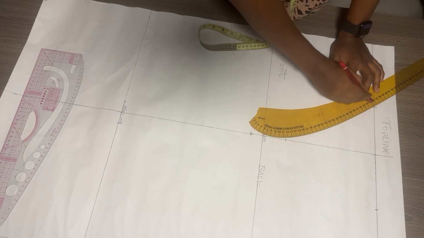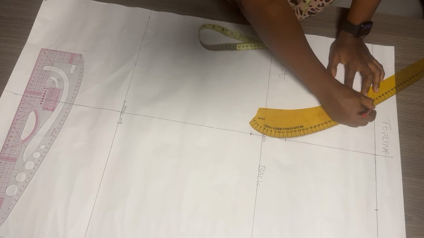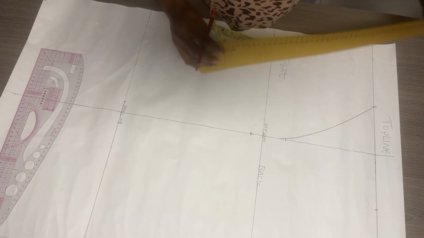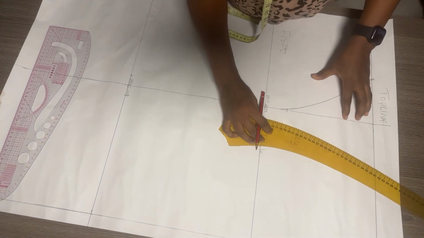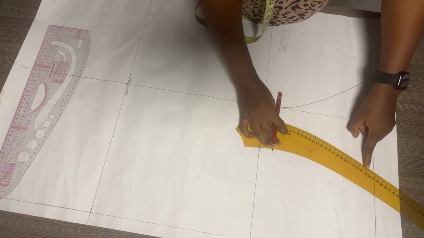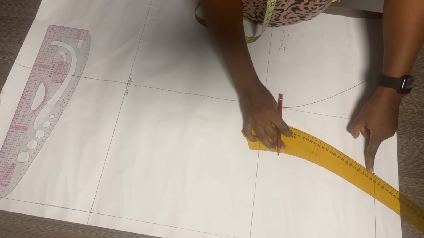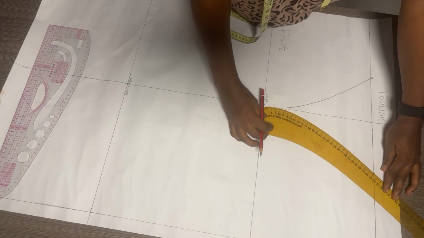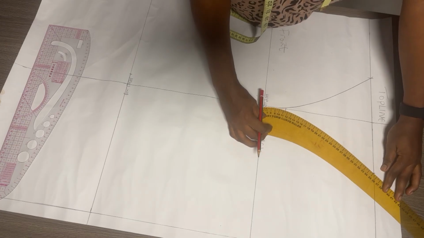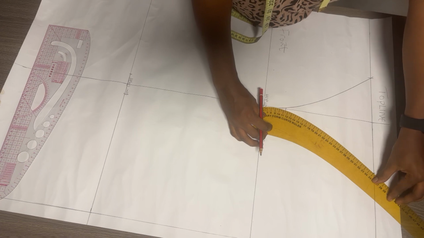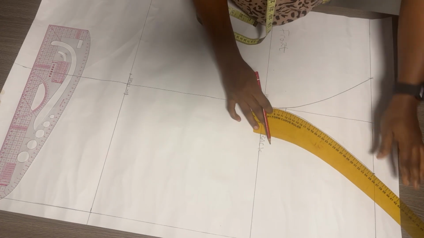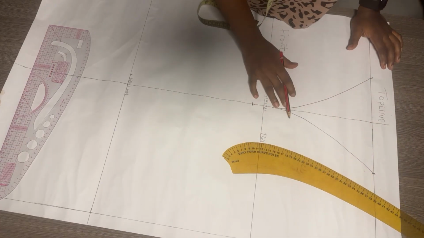So here I have 35, then I'll just curve through to this place. Yeah, 35. So I'll come here also and mark my 35. Place the rule on 35 and take it here also. Okay. So this is what you get.